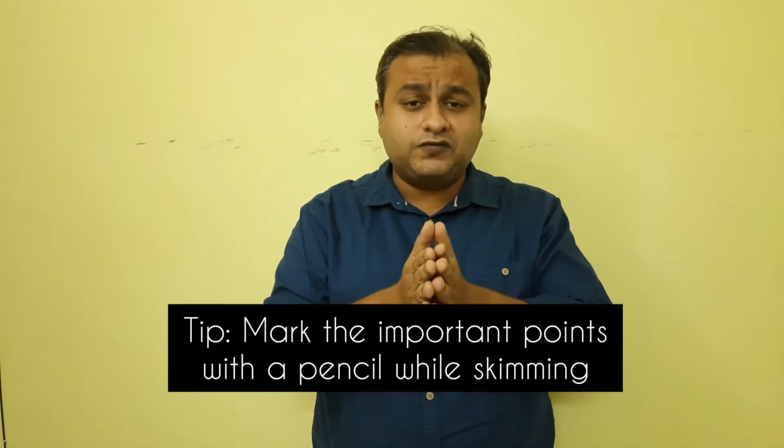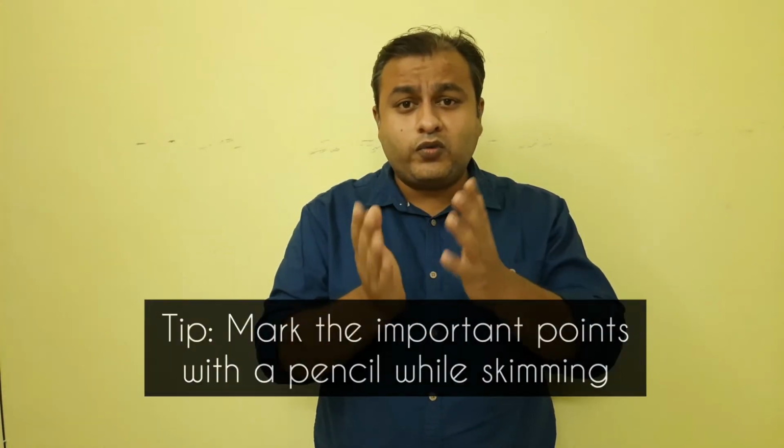Skimming helps you, when you read the question, to know which paragraph the answer would be in. If you see the reading passages of IELTS academic or general, the paragraphs are usually alphabetically labelled: A, B, C, D, E, F, and so on. Once I have skimmed through the passage, I get an overview of the important things. At this stage, I would encourage viewers to take a pencil and mark the important words and dates that you feel would be important from the question point of view.